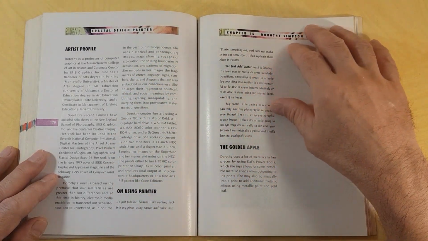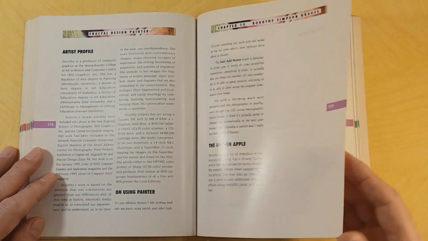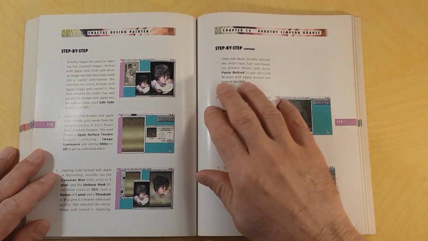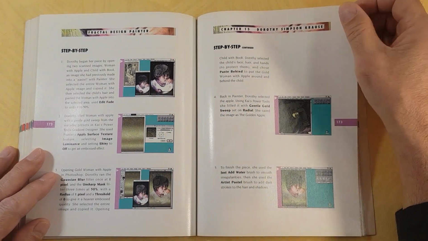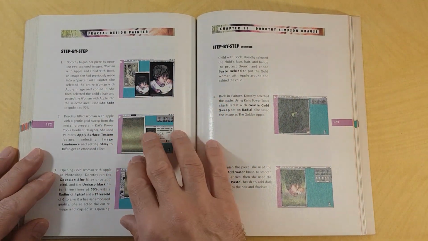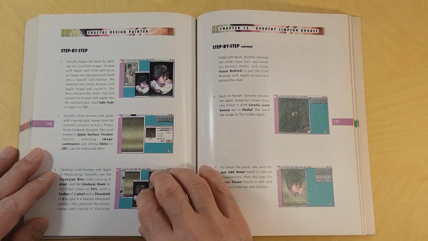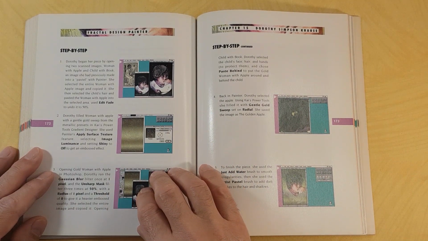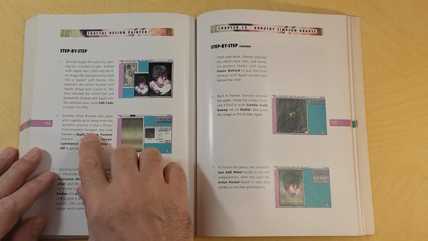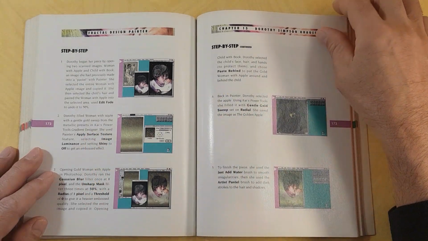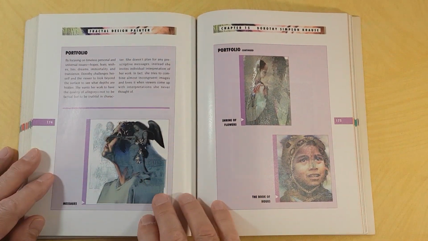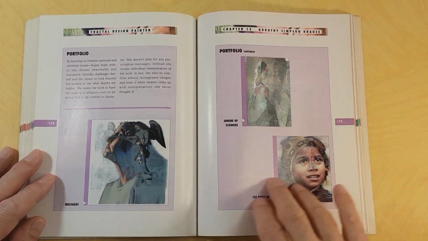Profile. Step by step. This combination of scanned images and work in the software. Kai's Power Tools Gradient Designer. Portfolio. Interesting.